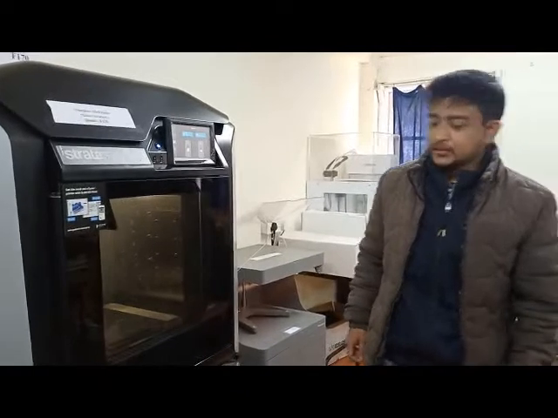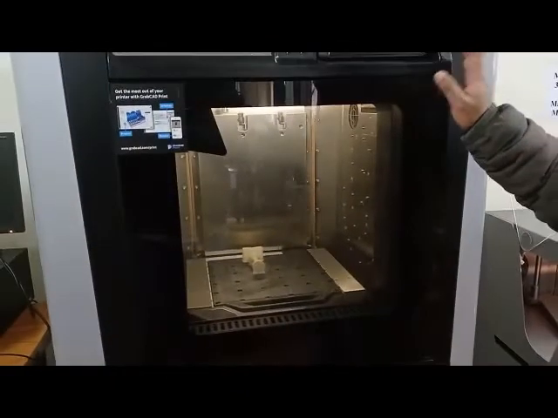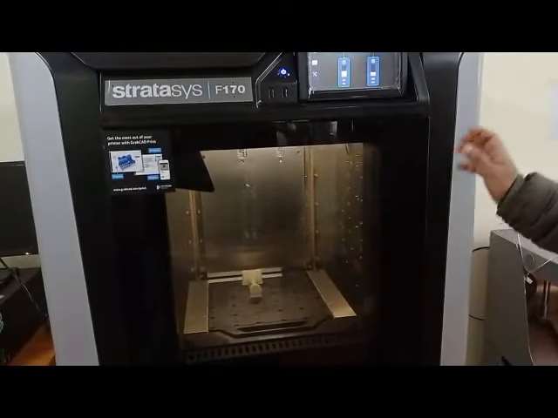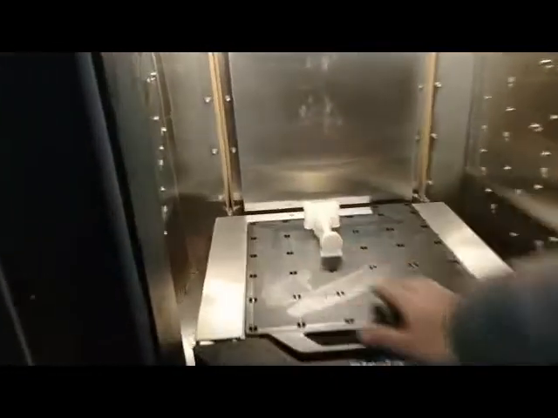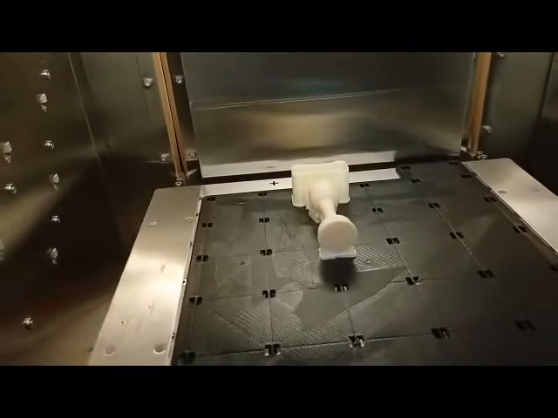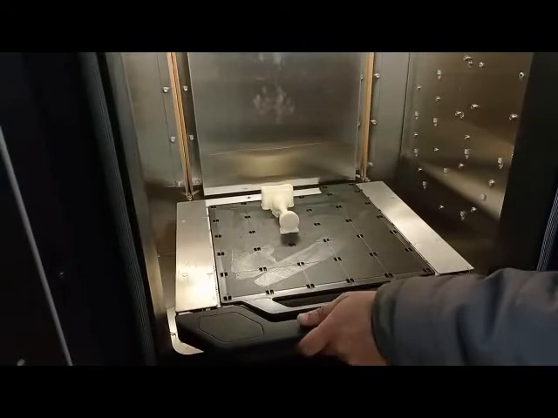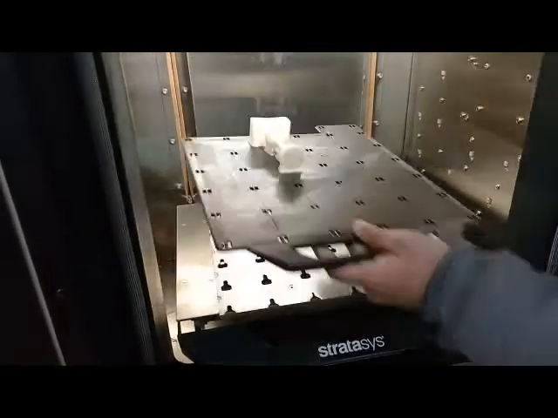The printing of the chess piece, which was designed and given for printing, is done. So here we have the print, you can see. Simply what we will do is open this door. This is the printed part we have here, the chessboard piece, and this is the lever via which we can release this platform. We'll push it down this way and then simply take it out.